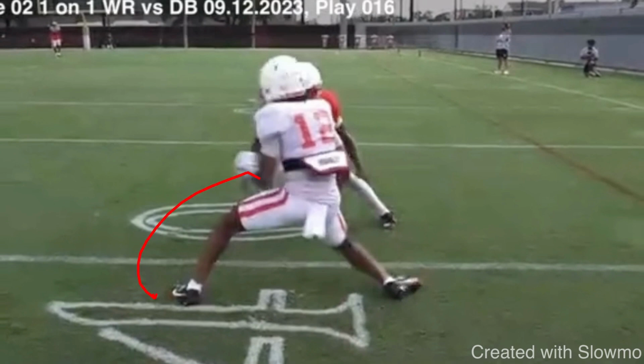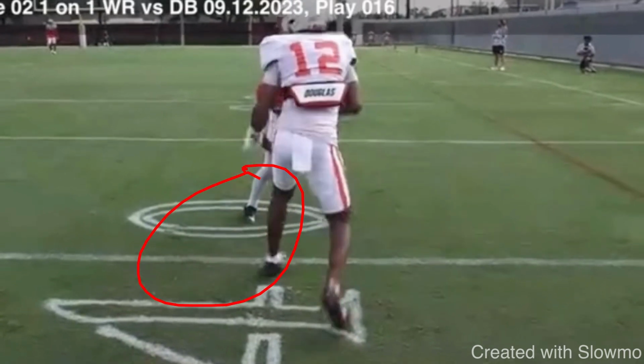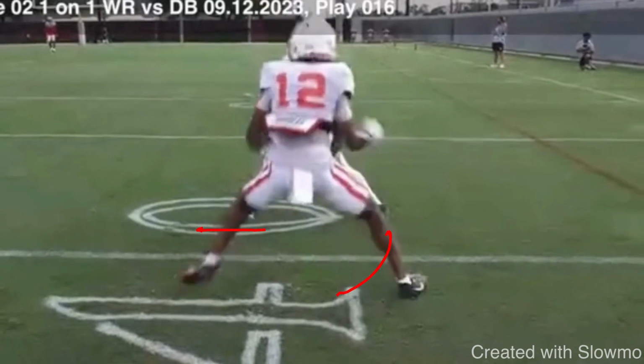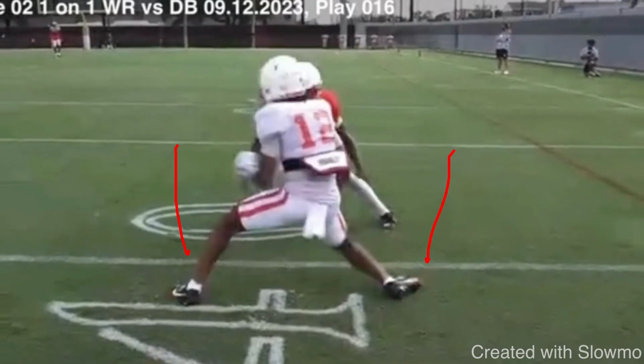But you see how he gives this inside fake here? So he's going to be doing a split jab release. A split release is exactly how it sounds. Your front foot goes out and your back foot moves up. Both feet are making contact with the grass at the same time. And then he gives this little hip and shoulder sway to the inside to get this DB to bite.